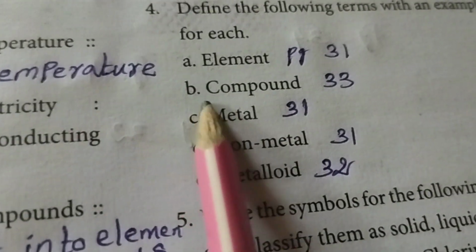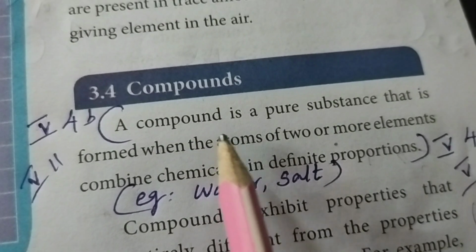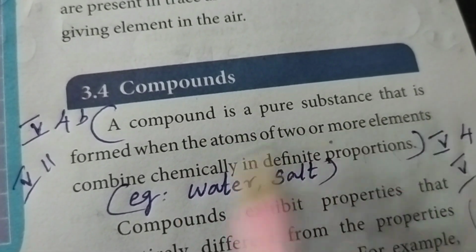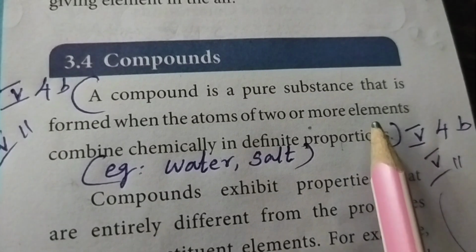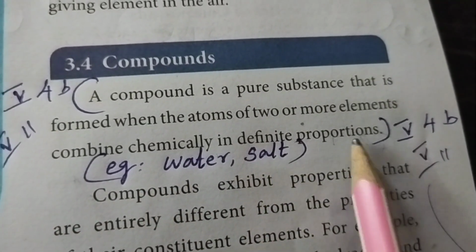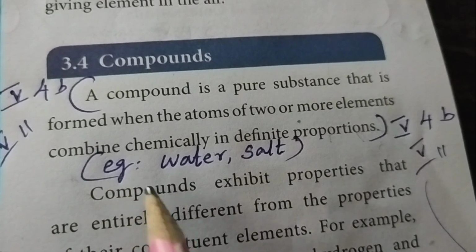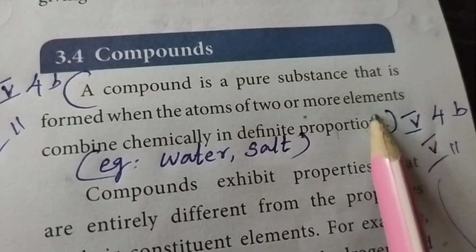Then option B, compound. Take page number 33. A compound is a pure substance that is formed when the atoms of two or more elements combine chemically in definite proportions. இது வரைக்கும் எழுதிட்டு அதுக்கு எக்ஸாம்பிள் வாட்டர், சால்ட். இது 5th roman letterல 4th question B option ஓட answer.